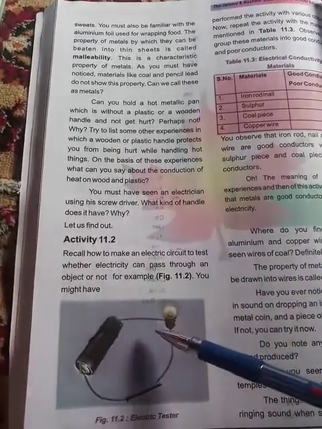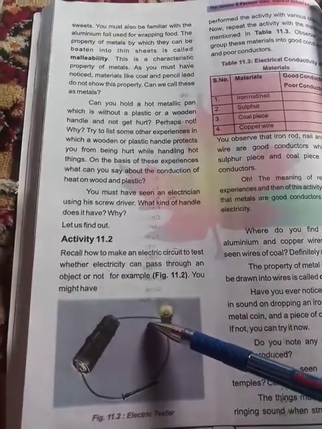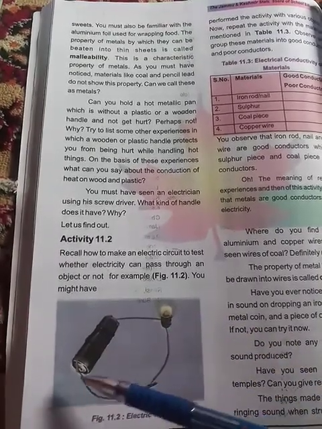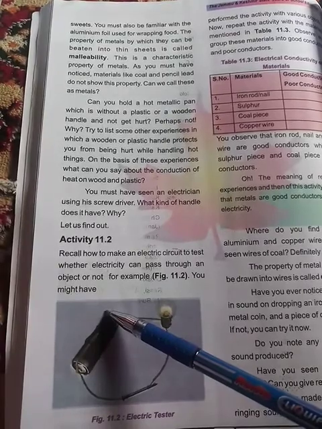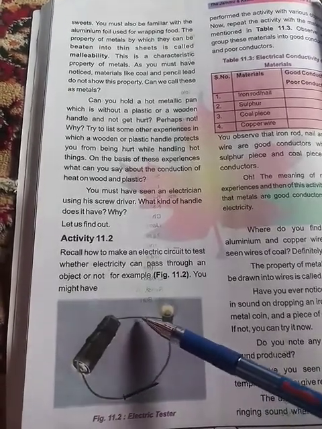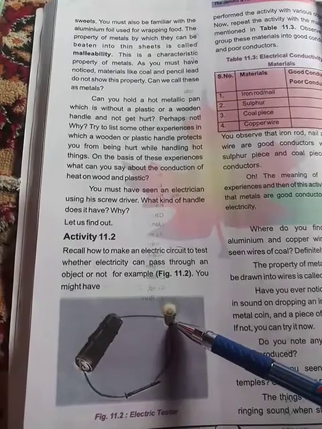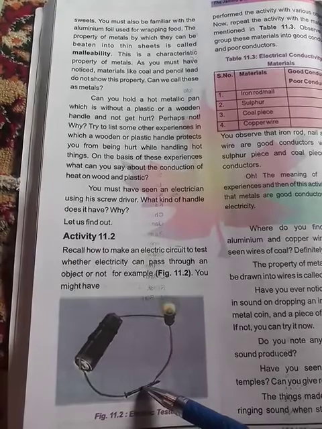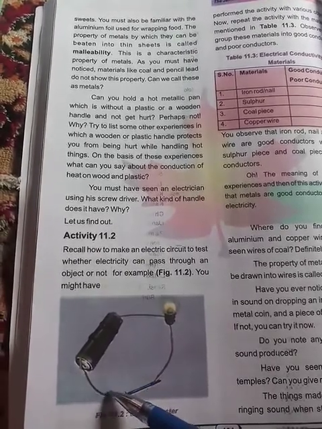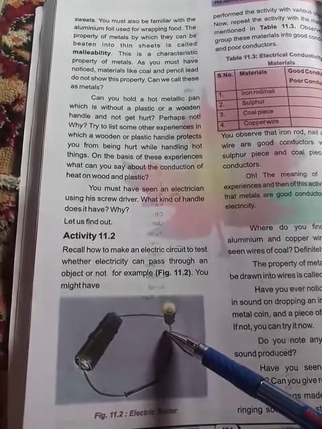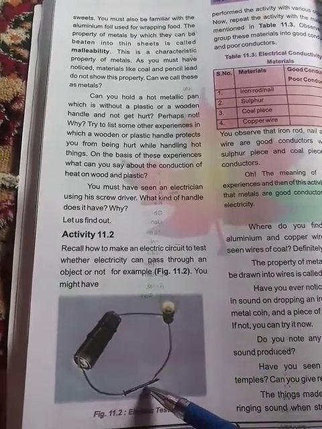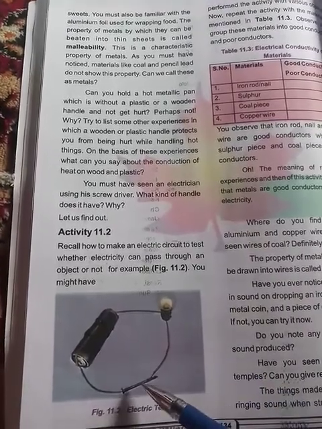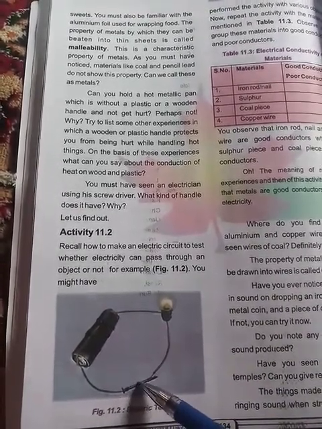Similarly, another property of these metals is that they conduct electricity. You see here in this picture we have made an electric circuit. This is a 1.5 volt cell, connected to the bulb. In between, we have kept an iron nail. This connects one terminal to the other terminal. When this iron nail is kept in between the wire, you see the electric current is passed. It means that this iron nail is a good conductor of electricity.